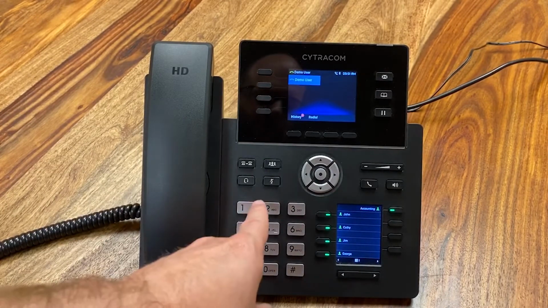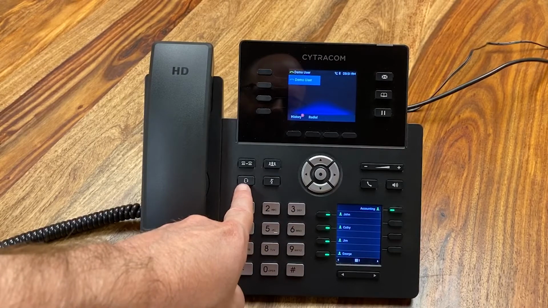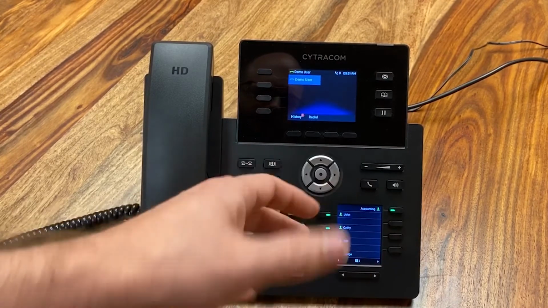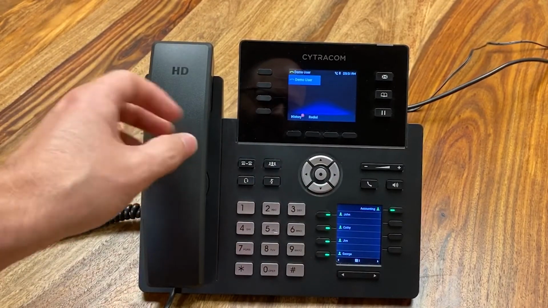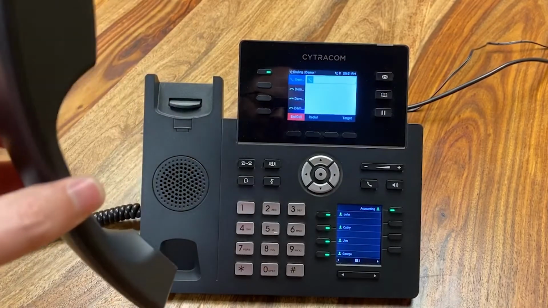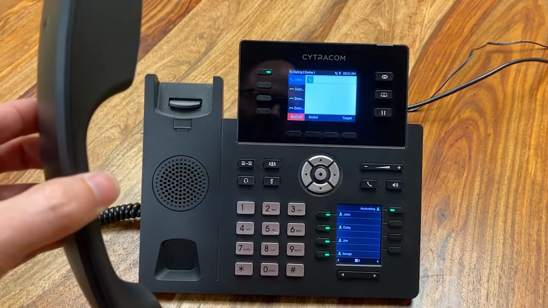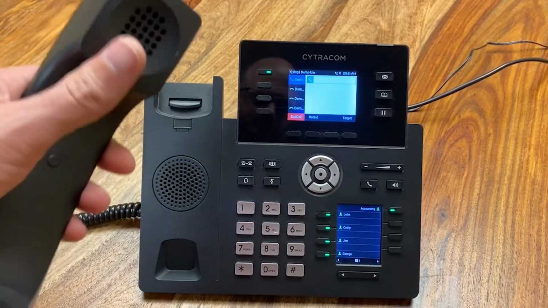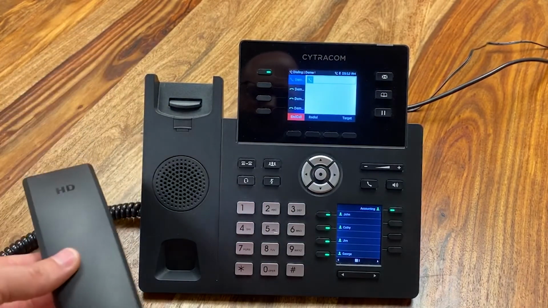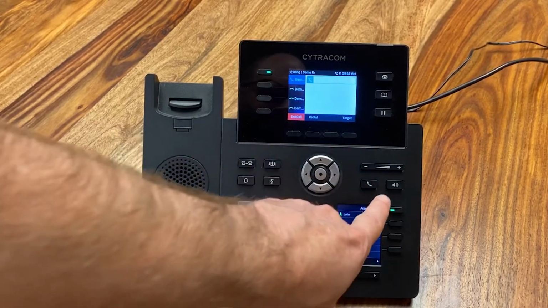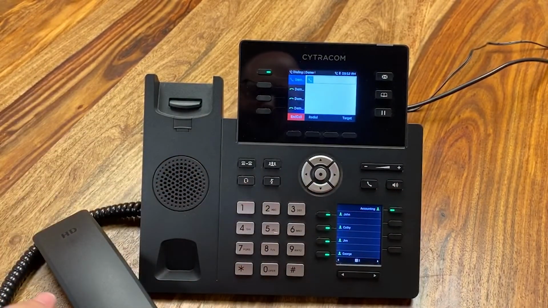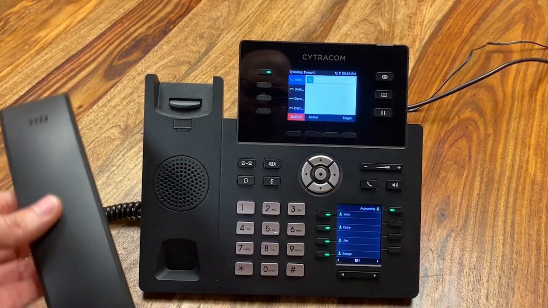And I hit the red button for end call. While you're on the call, you can also press the headset button if you want to use your headset. I did not pick up the handset initially, so it defaulted to speakerphone. But if I had first picked the handset up and then dialed, then it would be using the handset for audio. And if you just laid it down, you can press this button for speakerphone, and then the call would be going to speakerphone.